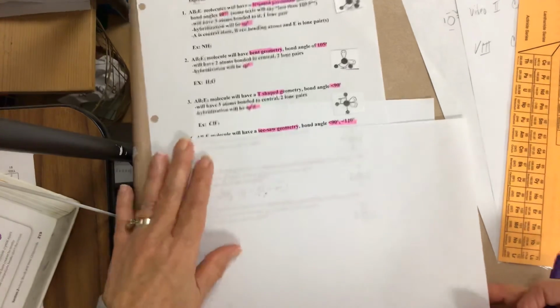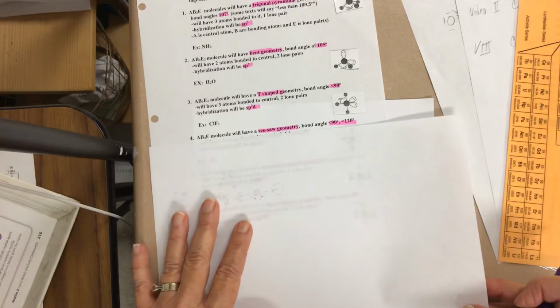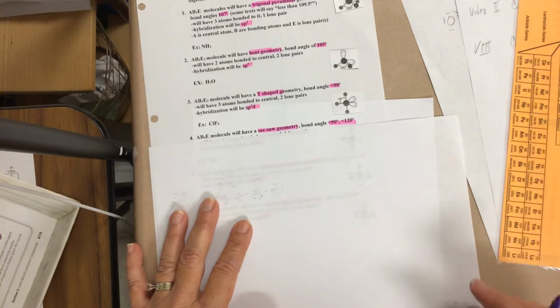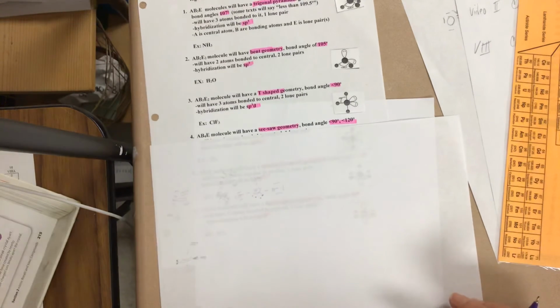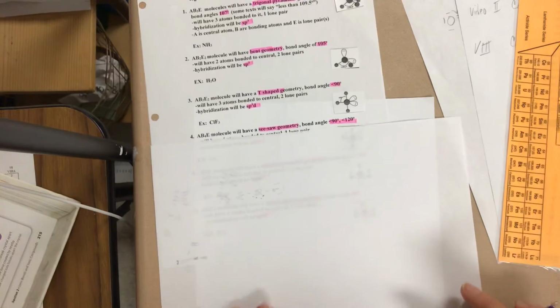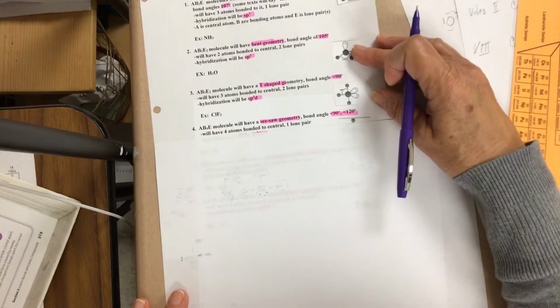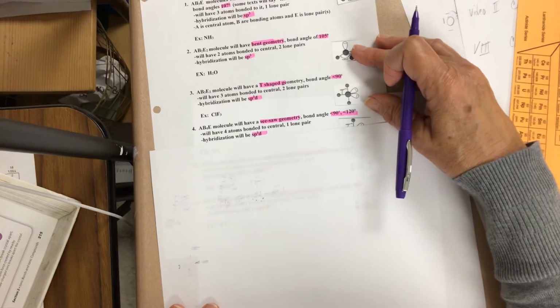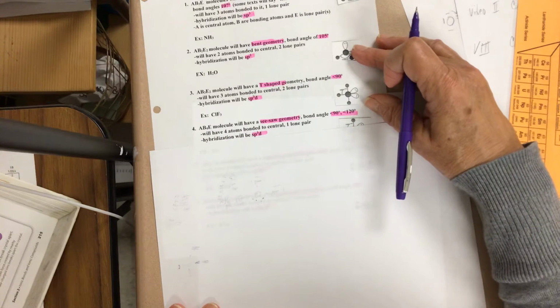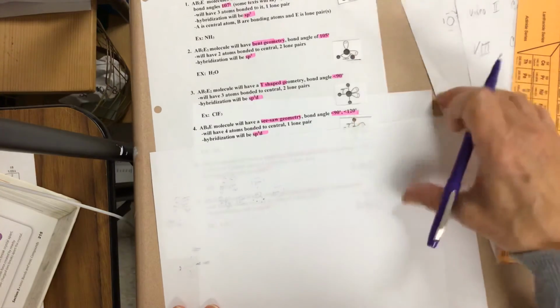Next up is an AB4E molecule. We'll show a seesaw geometry. Bond angle, 2 sets of bond angles, a little less than 90 and a little less than 120. You're going to have 4 atoms bonded to your central and 1 lone pair.